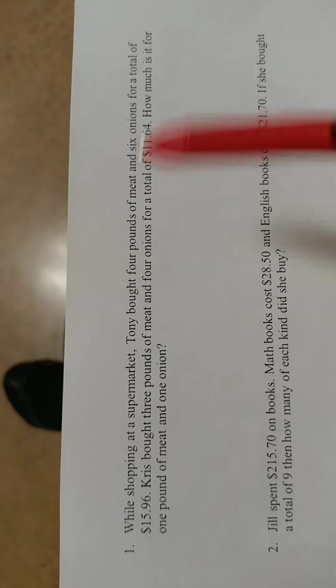Now we need to look for our totals. That's step 2. Find the totals used in your problems. So here it literally says a total of $11.64, so that's a total. And it says here a total of $15.96, so that's a total. So let's start with the $15.96 because it's said first. We cannot put dollar signs in equations or in calculators, so we're not going to put them in our equations.